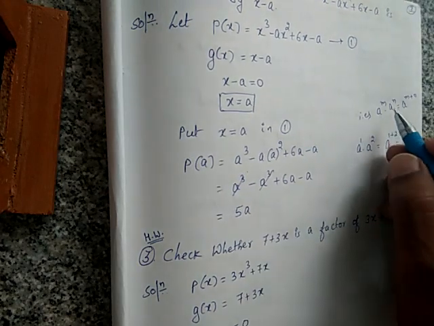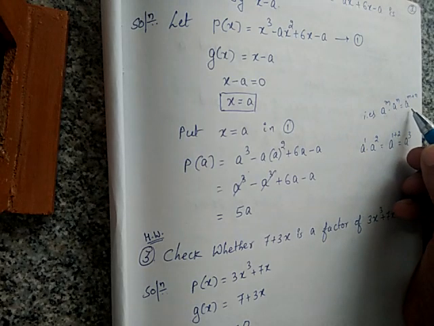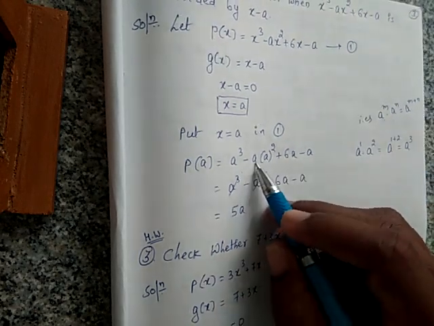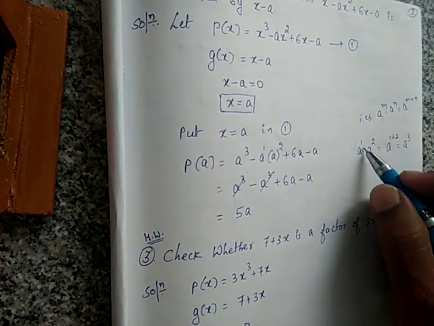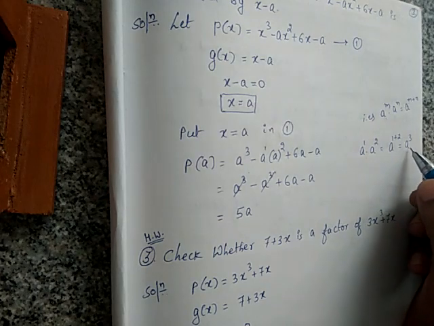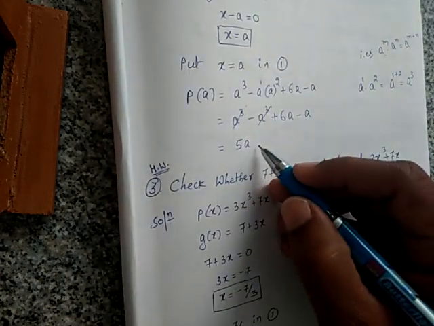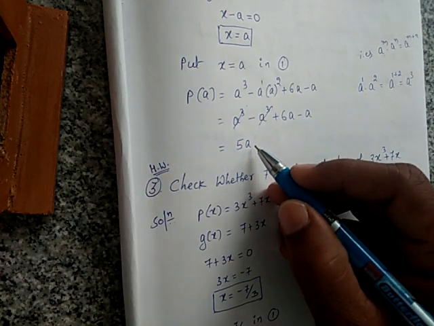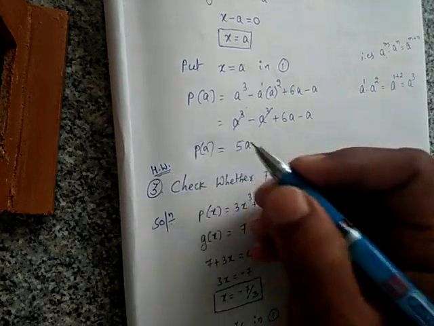So one thing you should remember here, a to the power m into a to the power n is equal to a to the power m plus n. So that is here a to the power of 1 into a to the power of 2 is equal to a to the power of 1 plus 2, which is nothing but a to the power of 3. So after simplifying, you will get the answer, not 5 by a, it is 5a. P of a is equal to 5a.